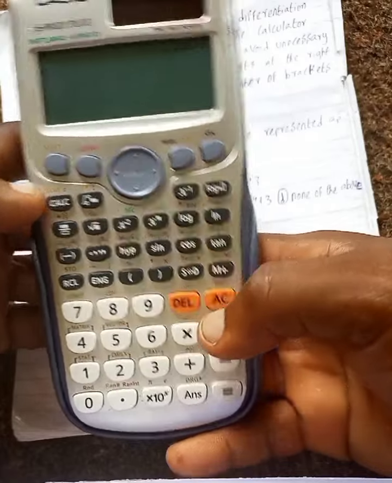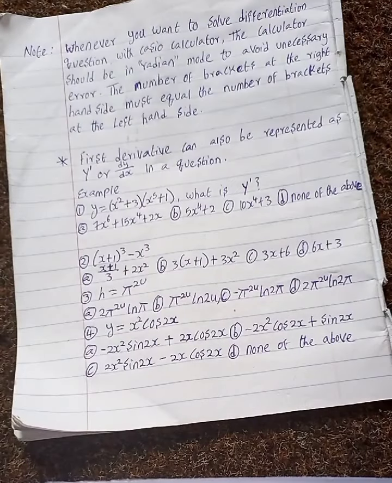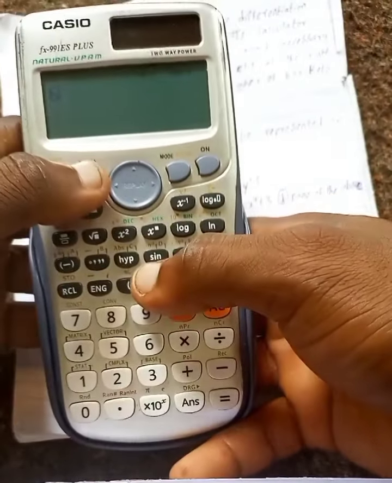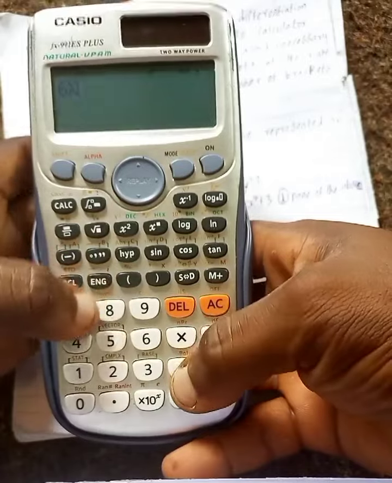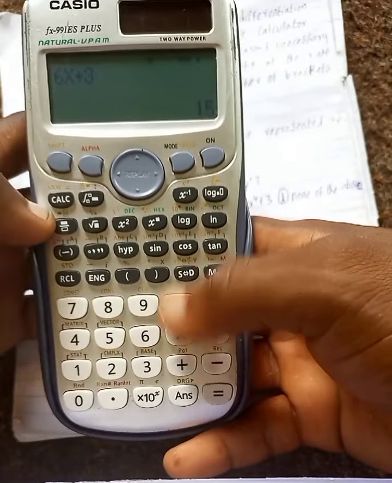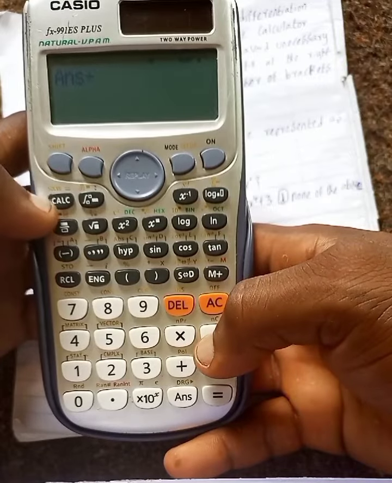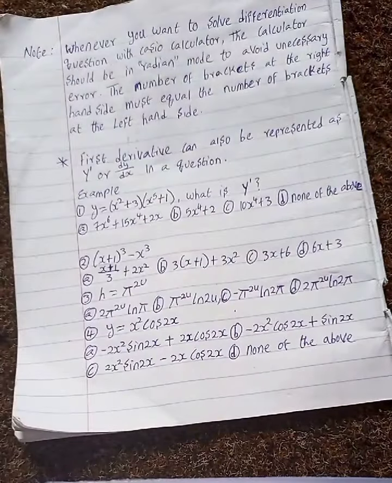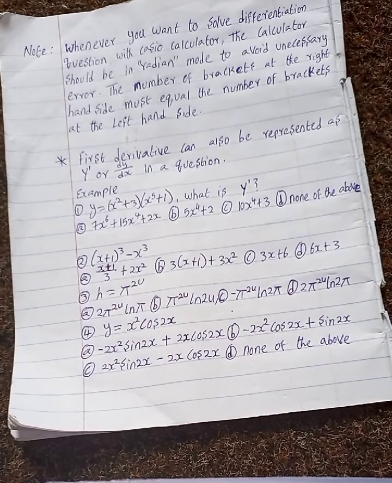Okay, let's go to the last option, which is 6x + 3. Let's put 6 alpha x + 3 is equal to, so you get an answer. Then you can just say divided by alpha A is 1. You see, so the correct answer here is 1.